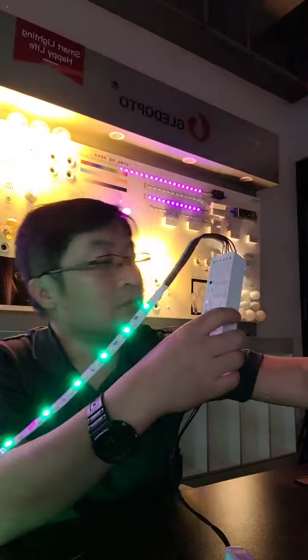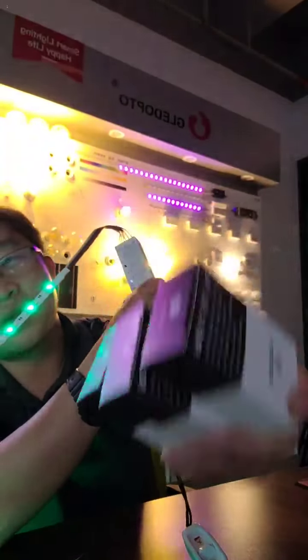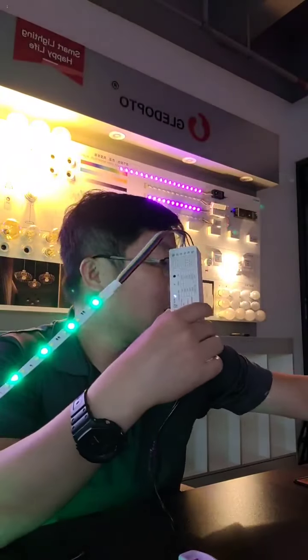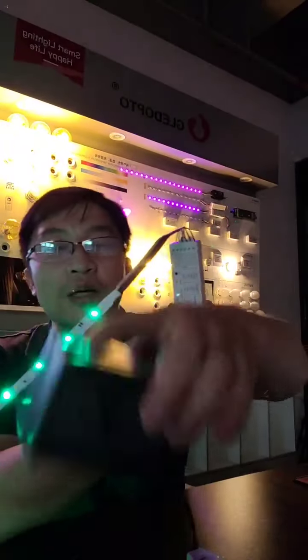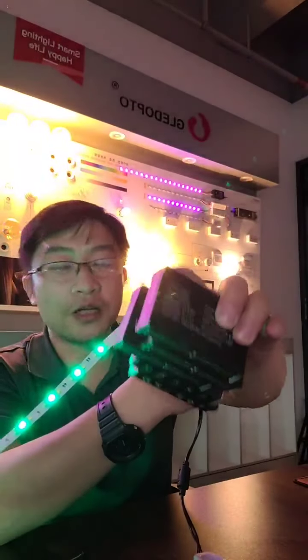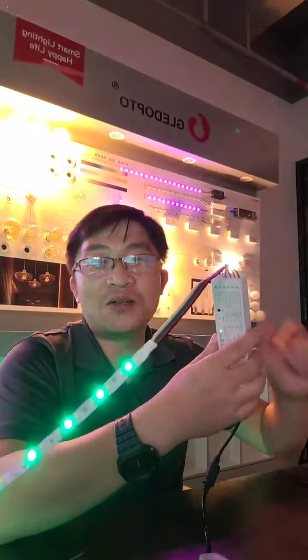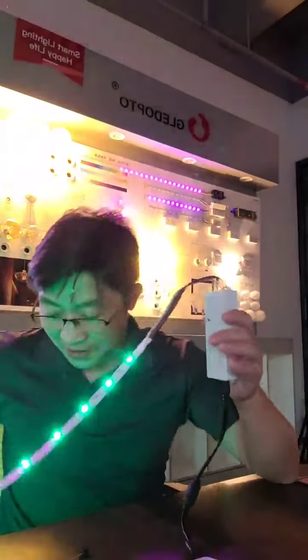Actually, we have many controllers. I have also brought other controllers, lots of controllers, and also a mini controller. Now all our controllers have a physical reset key, so you can factory reset directly by pressing the reset key. Very easy to do the factory reset.